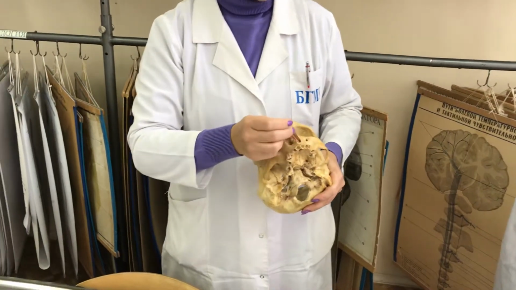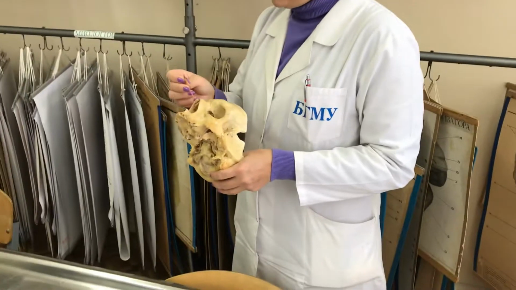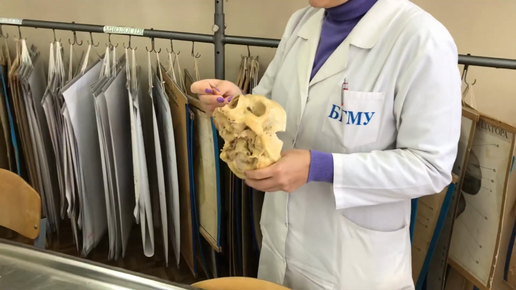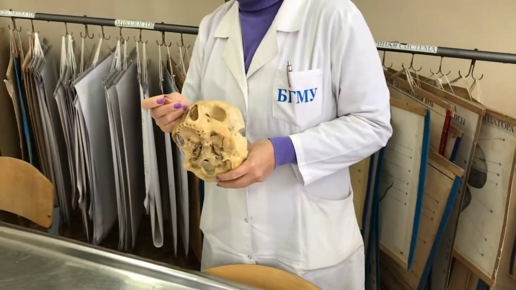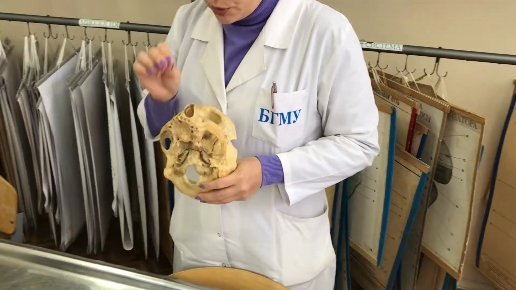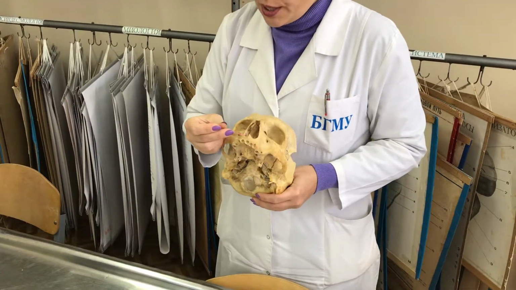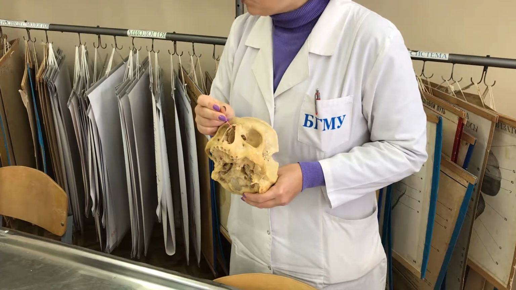Nasal cavity. We can say that this opening, which opens into the nasal cavity, we call the piriform aperture. Piriform is translated into English as pear. It looks like a pear, piriform aperture. It's surrounded by the nasal notch of the maxilla and the nasal bone.